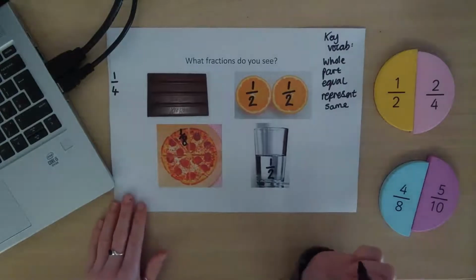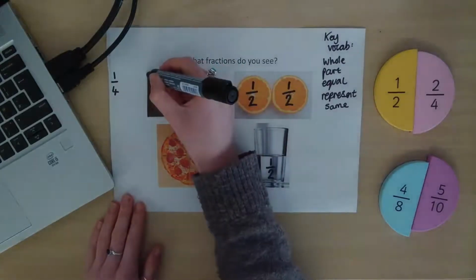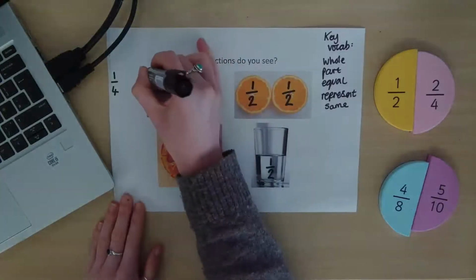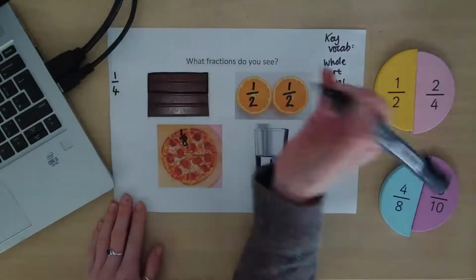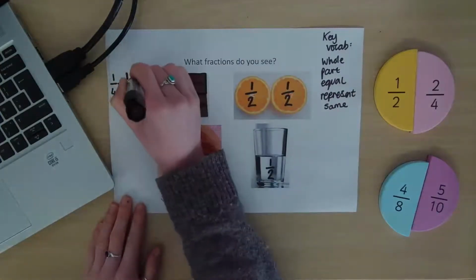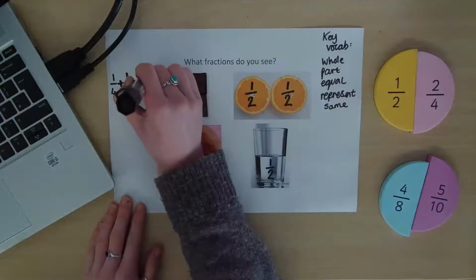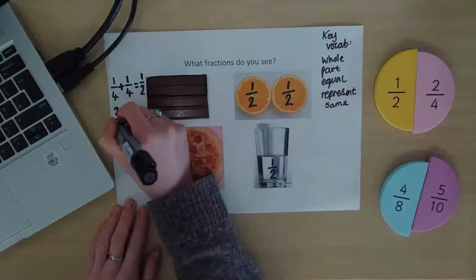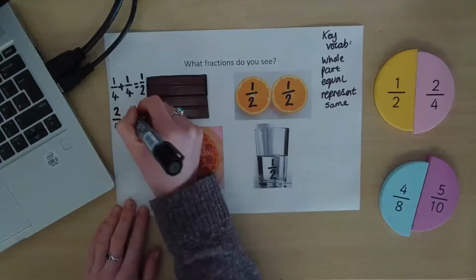Looking at equivalent fractions, we could say if I ate 2 pieces of chocolate here, like that, 2 quarters, so 1/4 plus 1/4 equals 1/2. Okay, so 2 quarters is equivalent to 1/2.